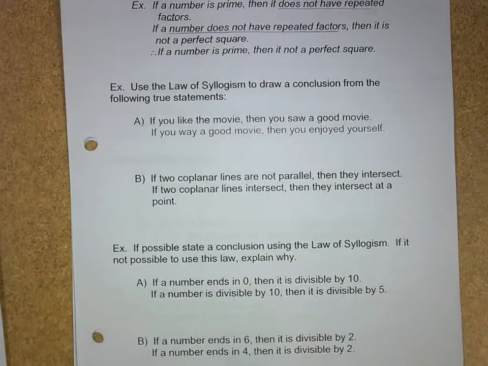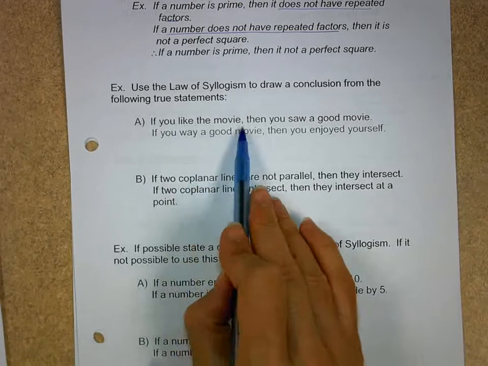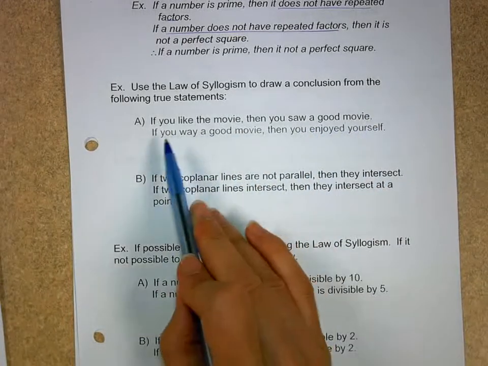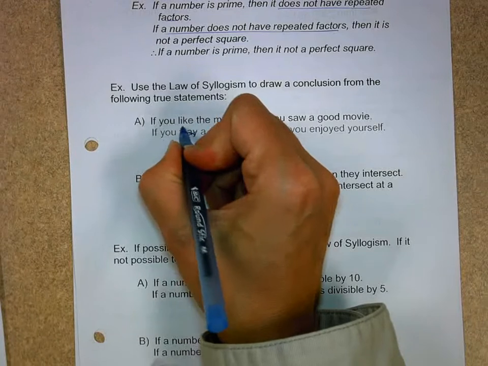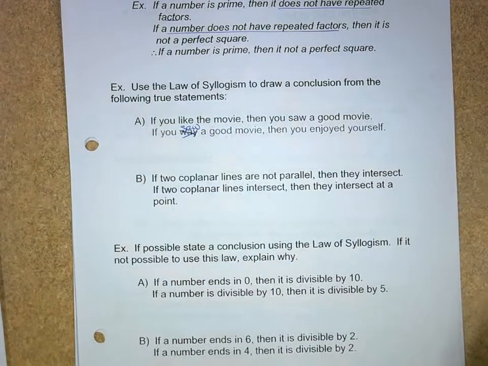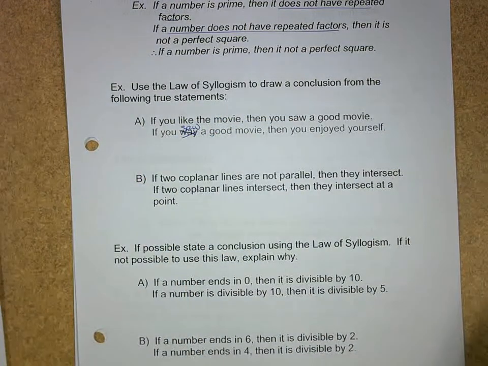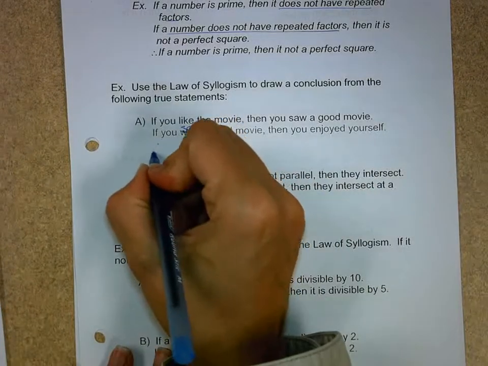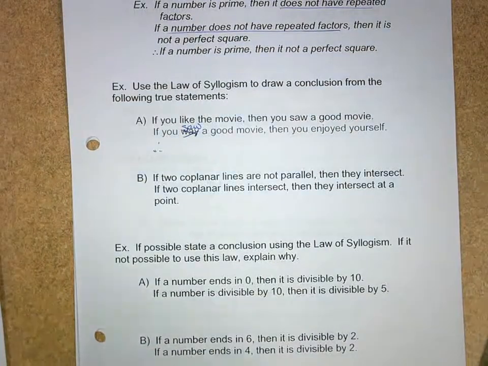So let's look at the next one. Now we're going to use this to see if we can draw conclusions. If you like the movie, then you saw a good movie. If you saw a good movie, then you enjoyed yourself. What should I be able to naturally conclude?